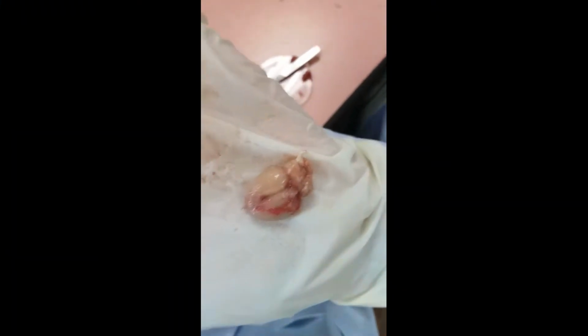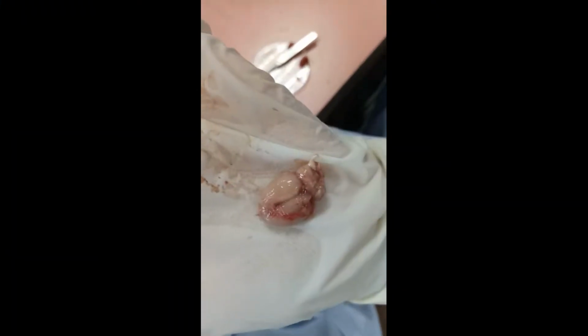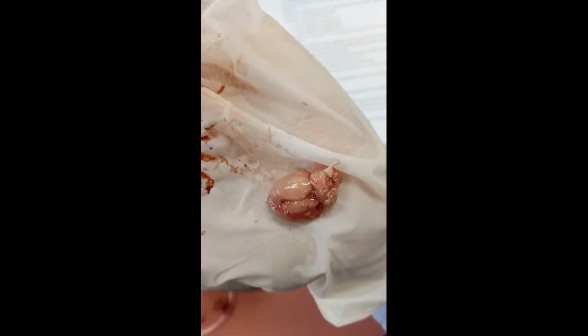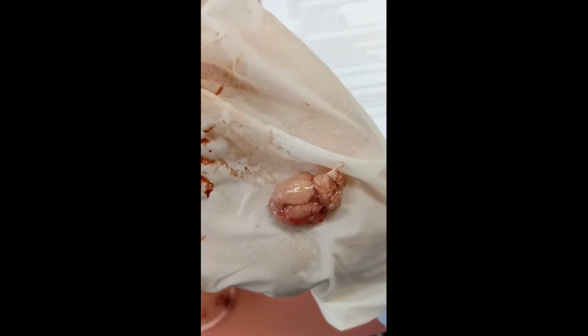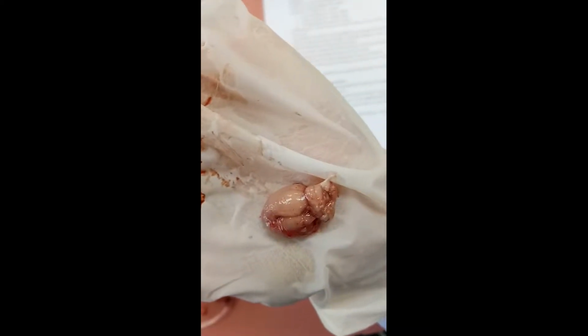This is the brain. Finally, Aina took it out. Yay! Okay, this is the brain, which we removed from the skull.